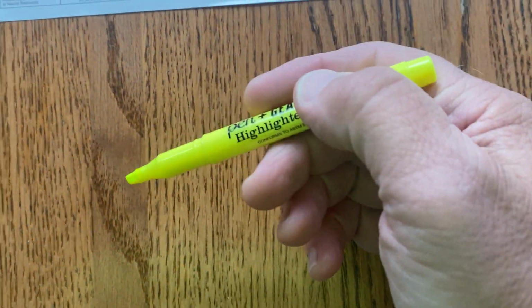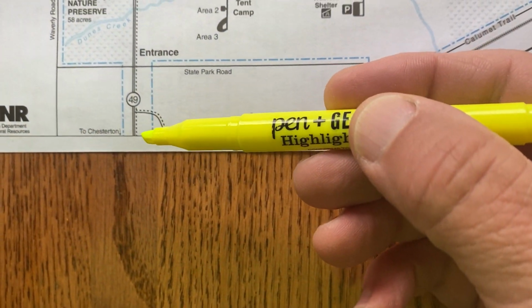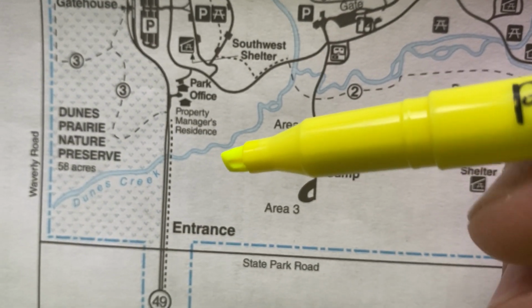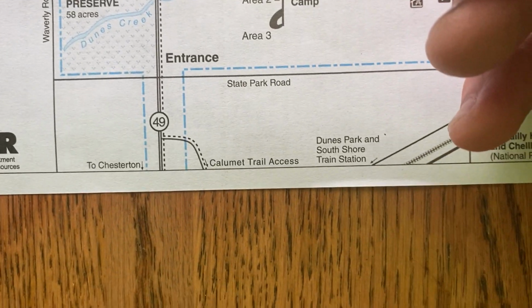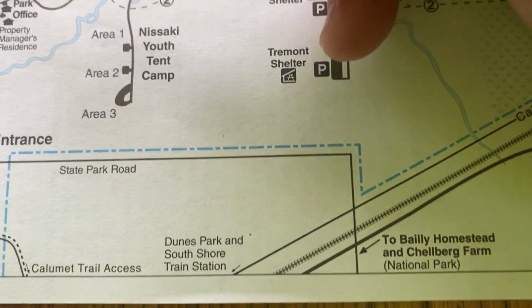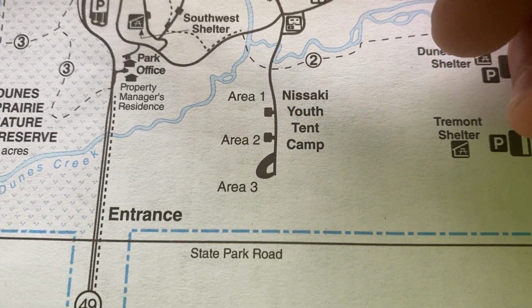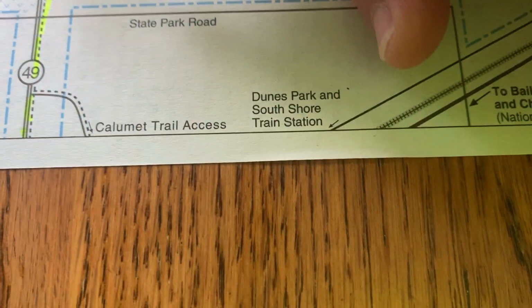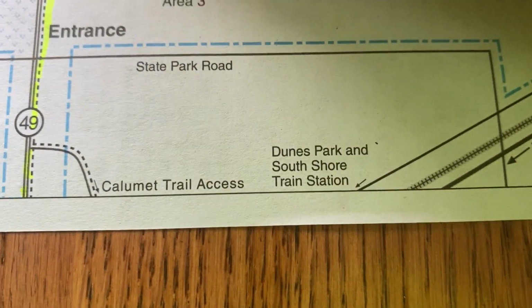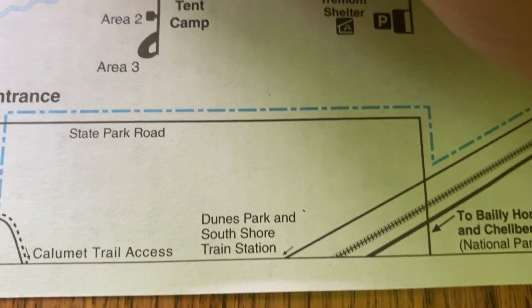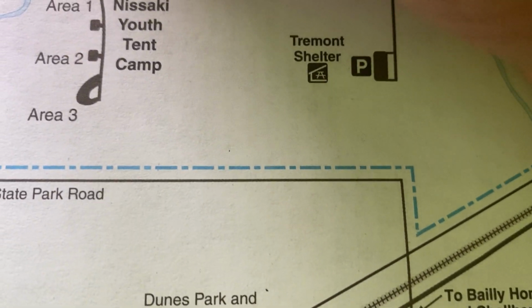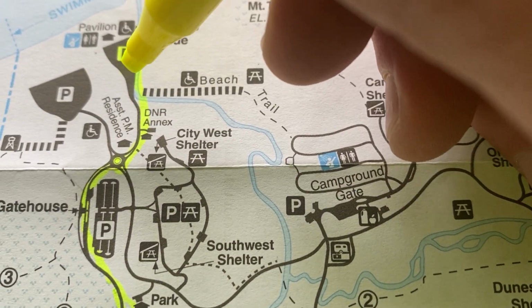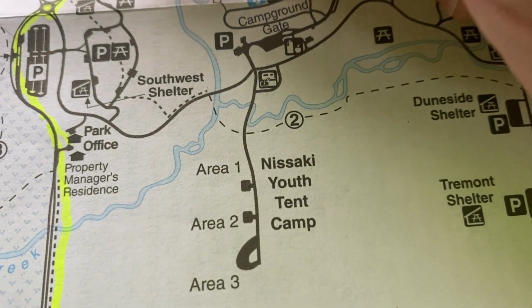So you'll be coming on Highway 49 north into the park, and you're going to be parking, so I'll just draw that. So you're going to come into here, and you want to park in this main parking lot that's next to the pavilion.